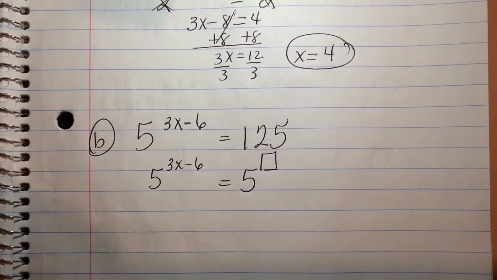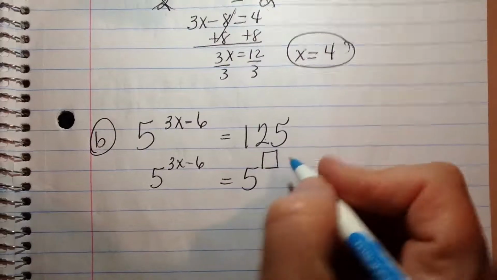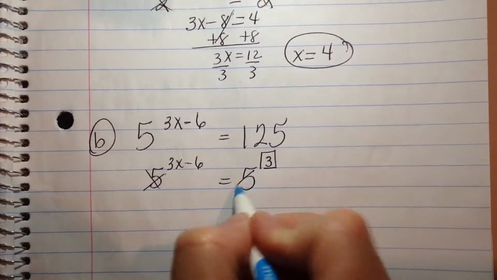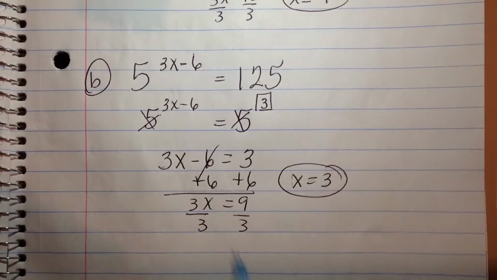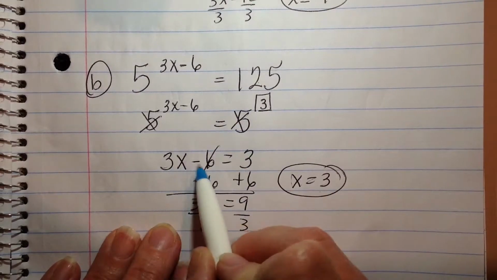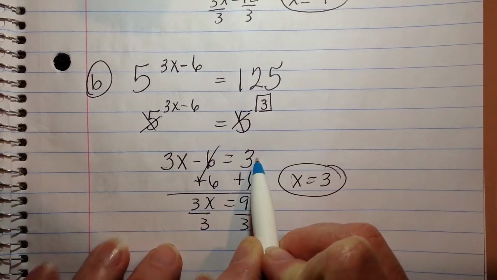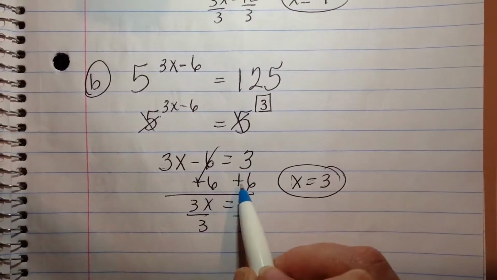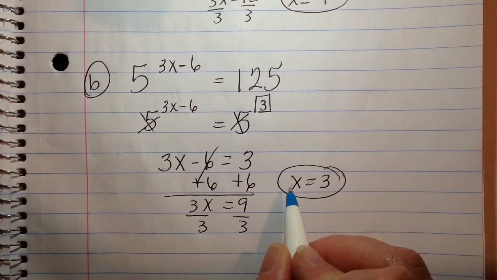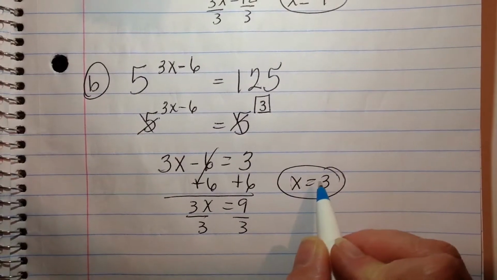Well, think about it. 5 times 5 is 25. What's 25 times 5? Use your calculator. That gives you 125. So 5 cubed is 125. We have raised both sides from the same base. Let the 5's go. When you let the 5's go, you set the two exponents equal to one another. 3x minus 6 equals 3. Now you add 6 to both sides, you get 3x equals 9. Divide both sides by 3, you get x equals 3. 3 is your final answer.